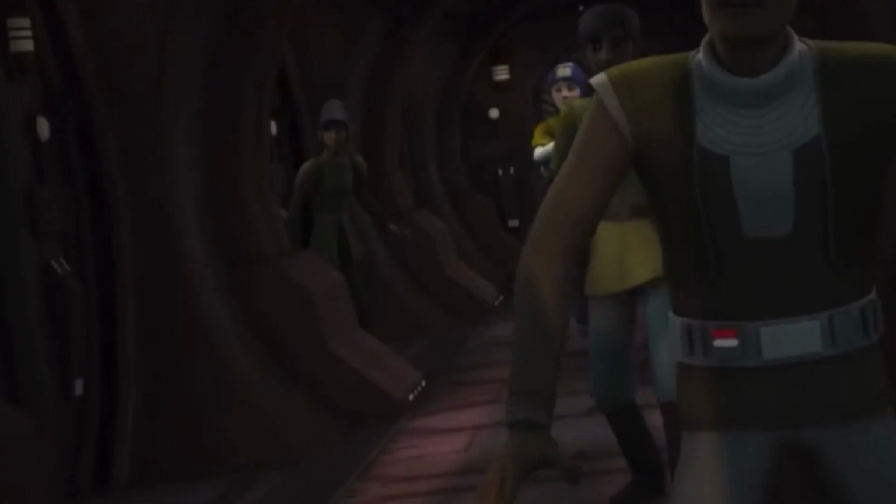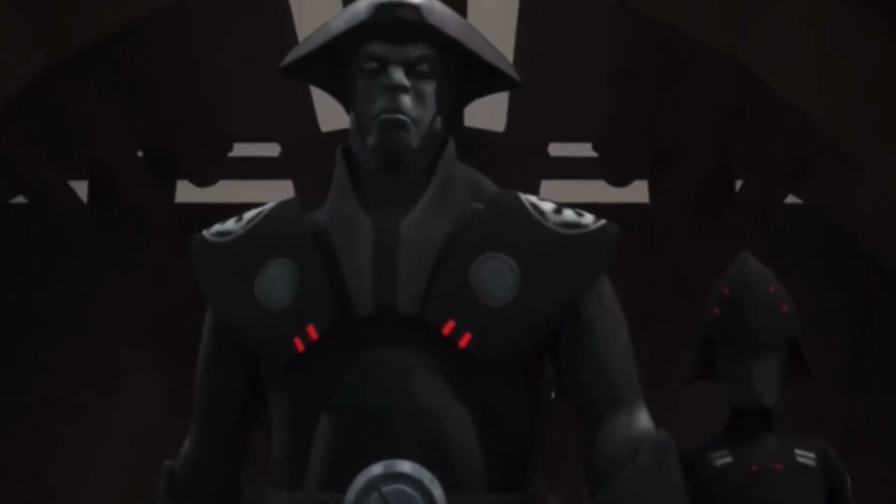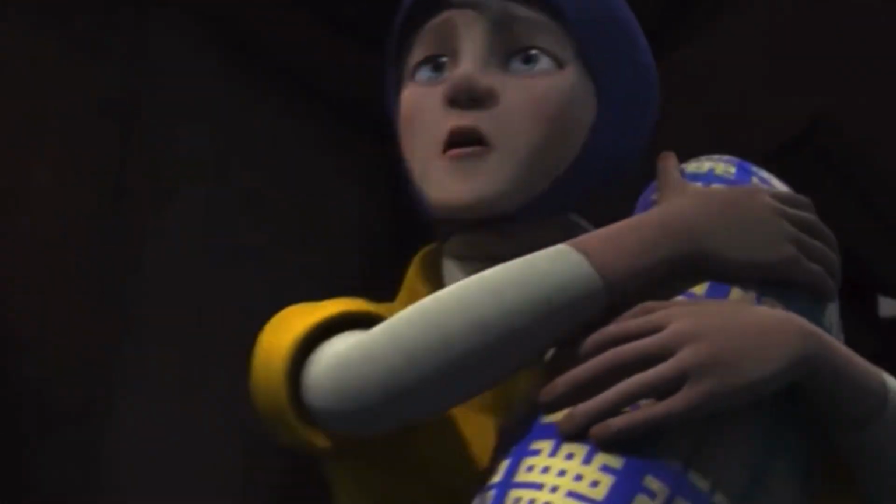Later, the seventh sister and fifth brother took part in an unsuccessful attempt to capture the rebels in Garl City. So once again, the Inquisitors were hunting after Force-sensitive children to bring them into their own ranks, or just potentially prevent them from becoming Jedi.